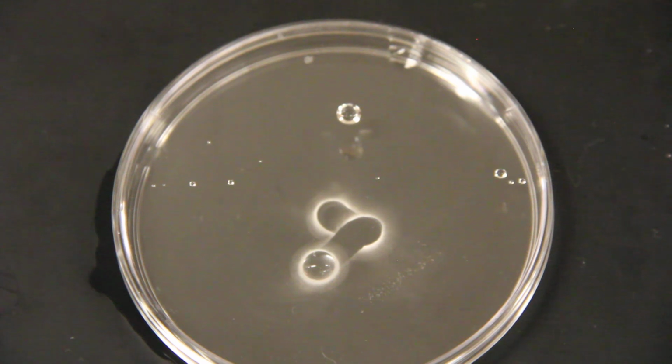Those are the reactions that you need in order to complete the synthesis and combustion part of the types of chemical reactions lab.